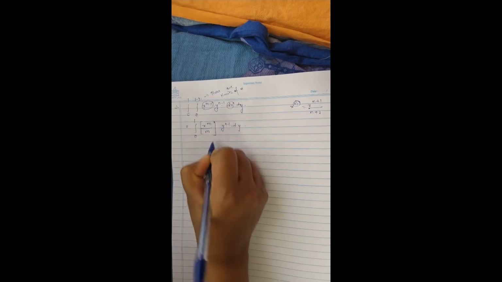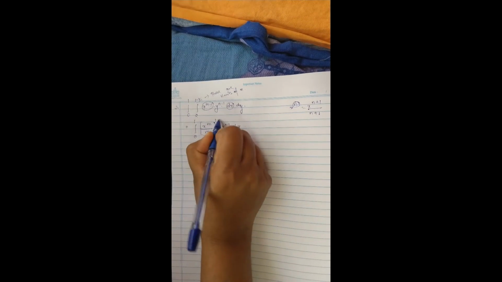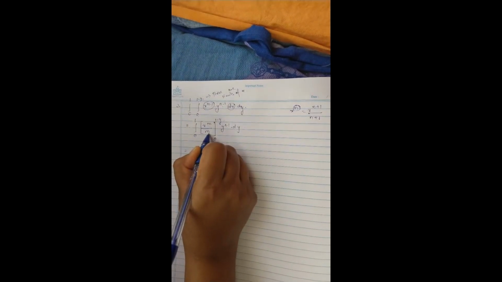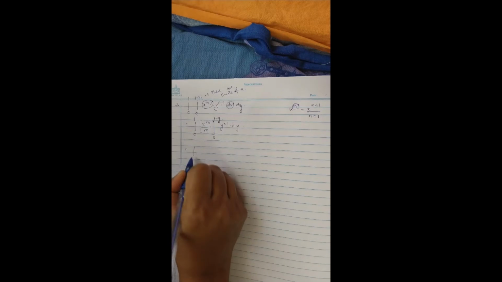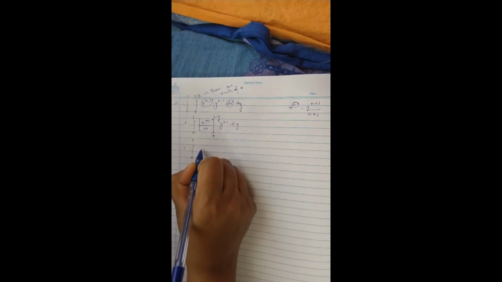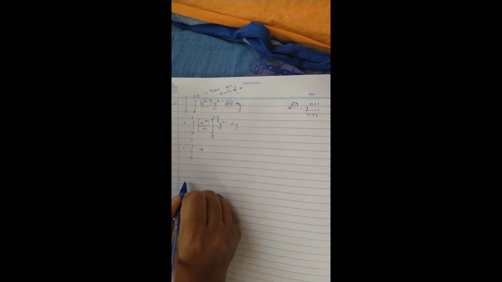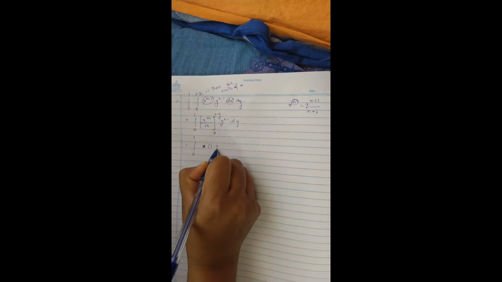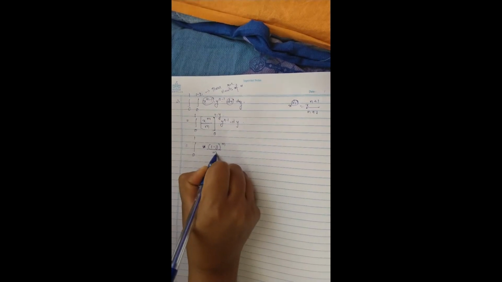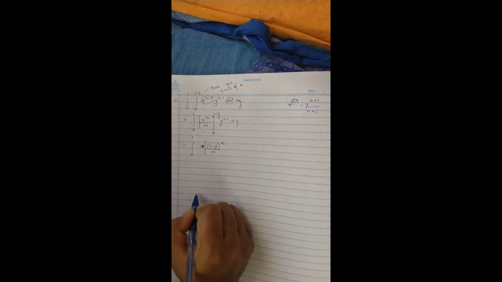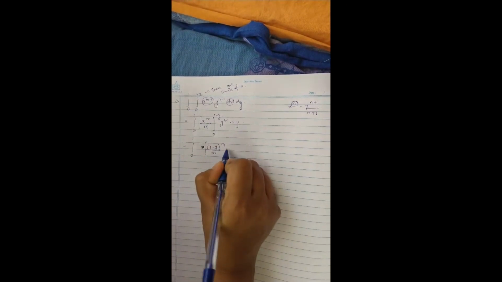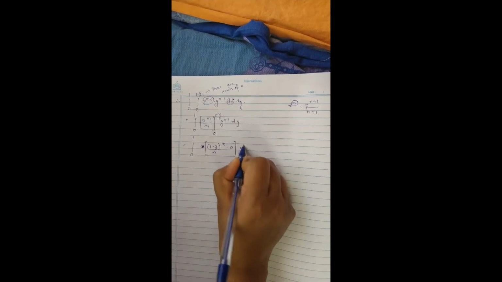And what are the limits? Give those limits, 0 to 1 minus y. Okay, now this 1 by m is constant, so just substitute the limits. Sorry, instead of x you need to substitute the limits: 1 minus y raised to m upon m. Okay, and what is the lower limit? 0. So 0 raised to m is 0, and keep this y raised to n minus 1 dy as it is.